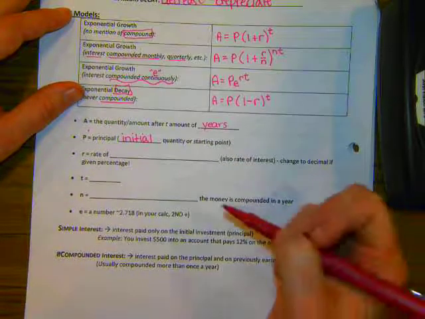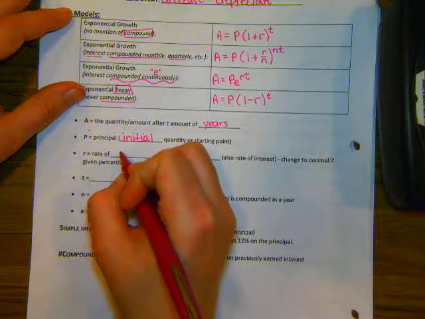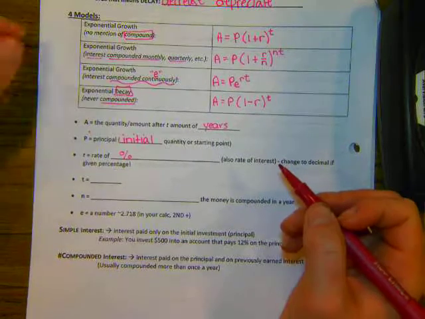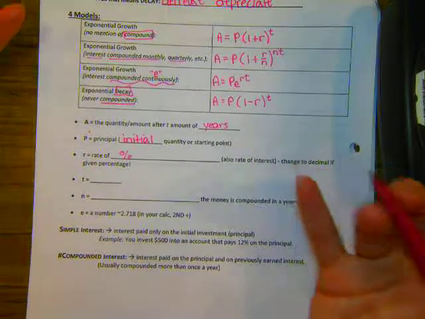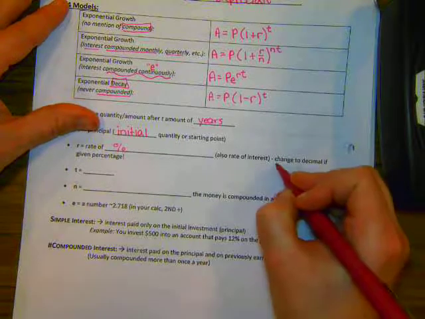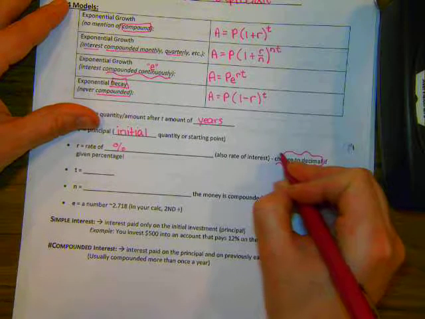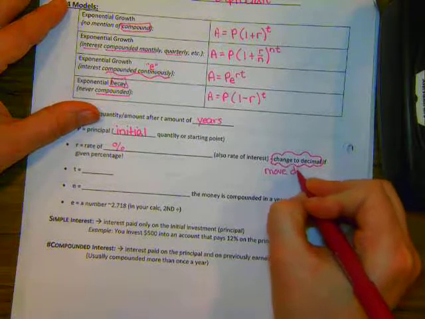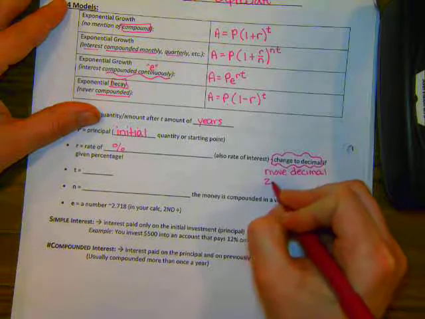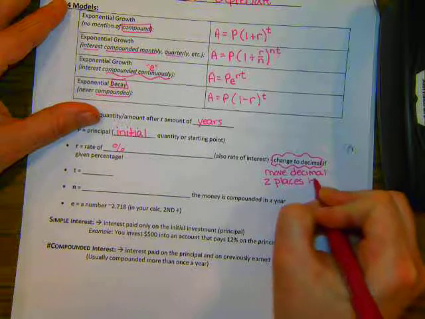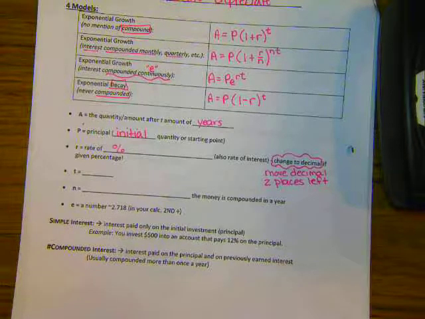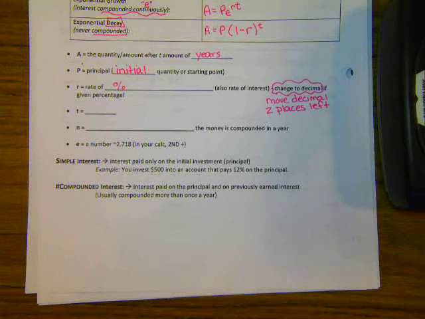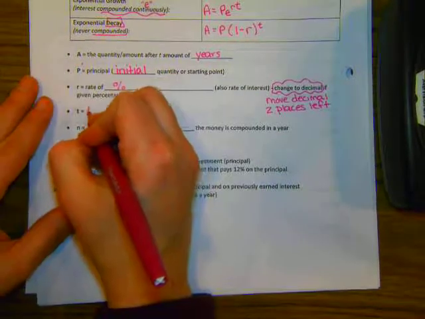r, okay, is the rate of percentage, also the rate of interest. So it'll say, at 3% you buy this house, or at 5%. Here's the one thing to remember. You need to change the percent to a decimal, okay, which means move the decimal 2 places to the left. You got to move the decimal 2 places to the left. t in all the formulas is time in years.